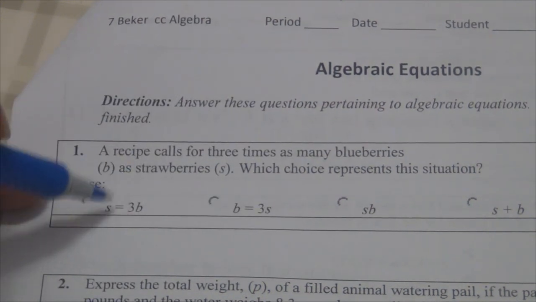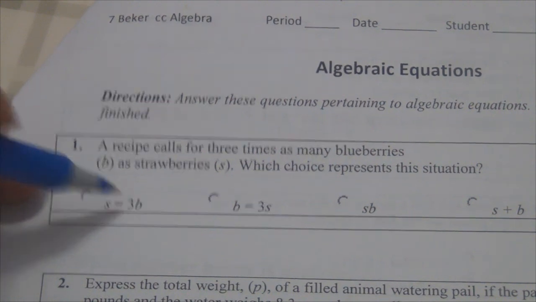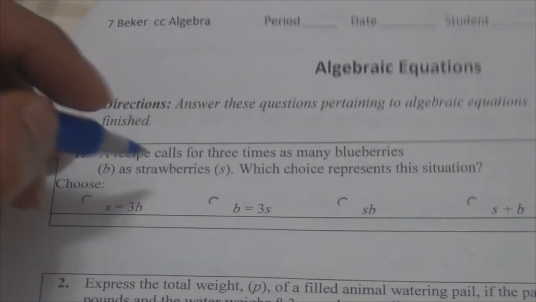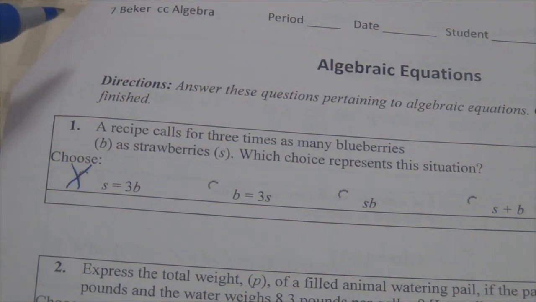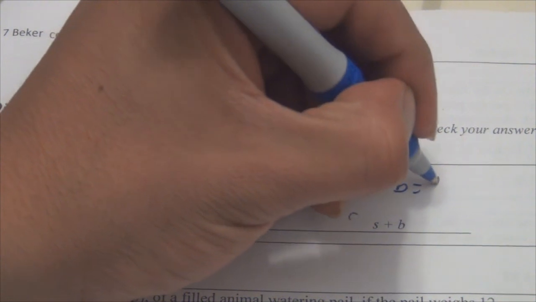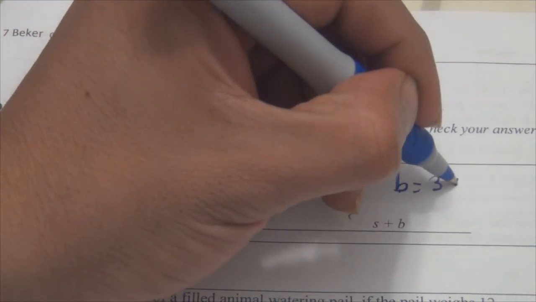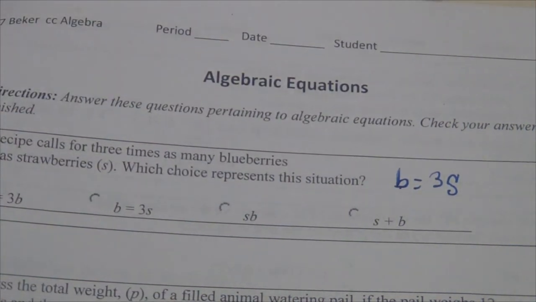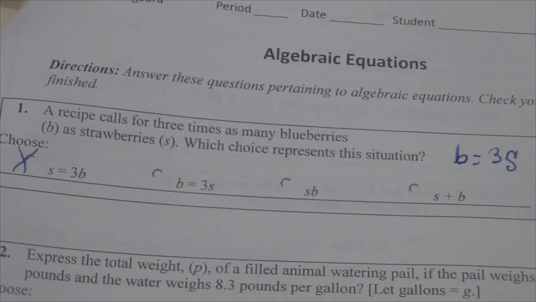If I was to translate it into English, it says the strawberries are 3 times the amount of blueberries. But that's not what we want. It says that there are 3 times as many blueberries as strawberries. So if I was to write an equation like that, I would say B is 3 times S, the blueberries are 3 times more than the strawberries. Okay, and there goes your answer.